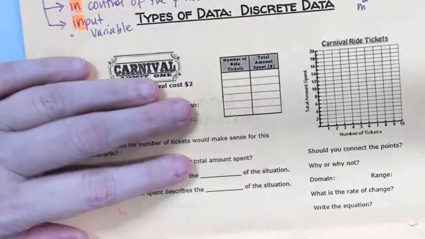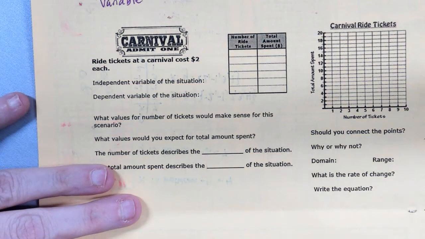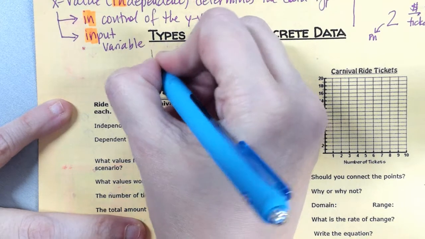Okay, so we're going to write down descriptions of discrete data and continuous data, and then we're going to figure out how to tell what they are. Okay, so for discrete data, let's write this down.